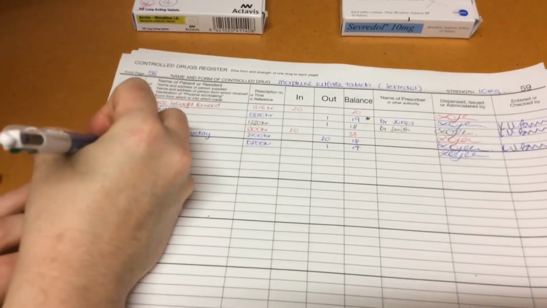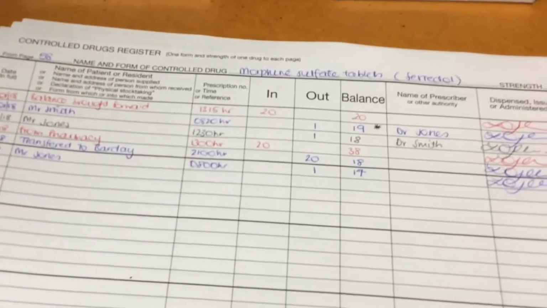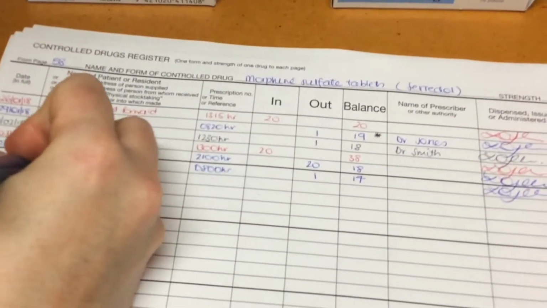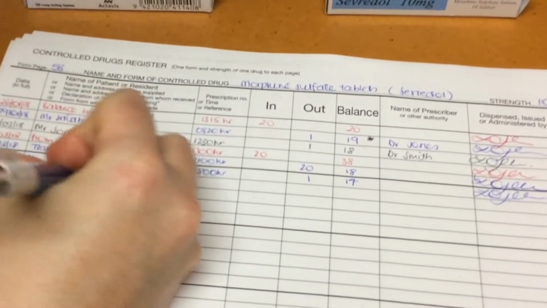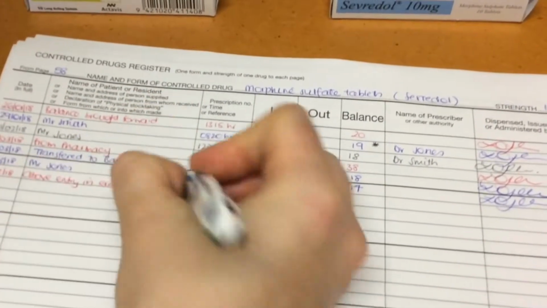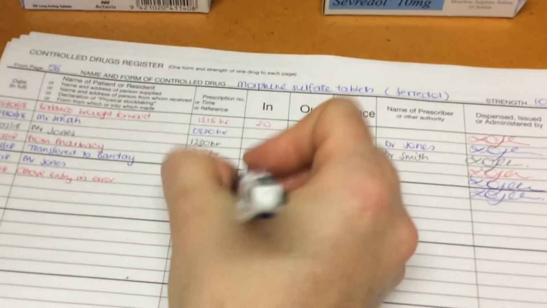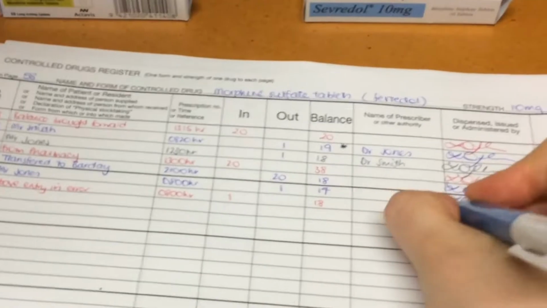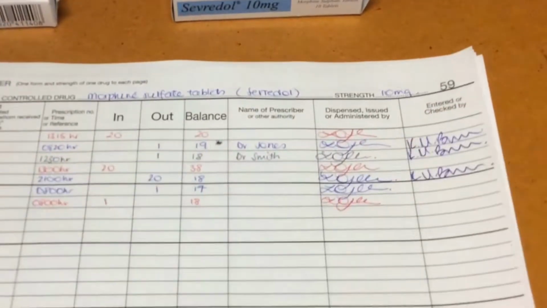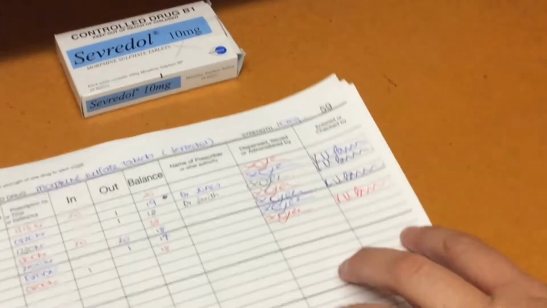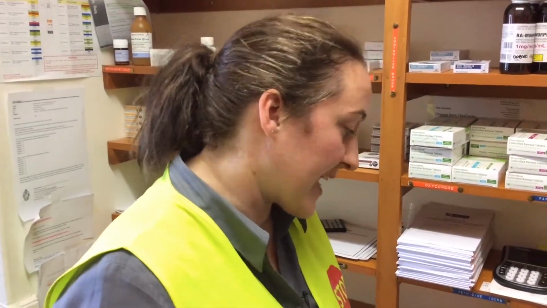So what I will do is I will put an entry in as if I were entering a drug back into the register. So I write above entry in error, the time that I've corrected my error, and now I'm entering this tablet back into stock. This is because I haven't given it to Mr. Jones as I've selected the wrong medication.